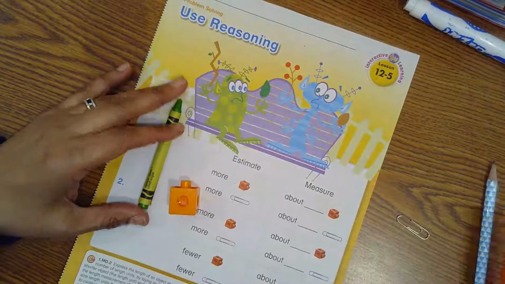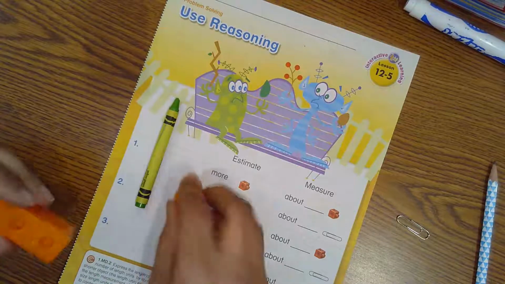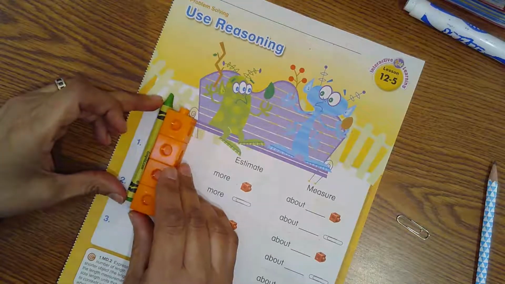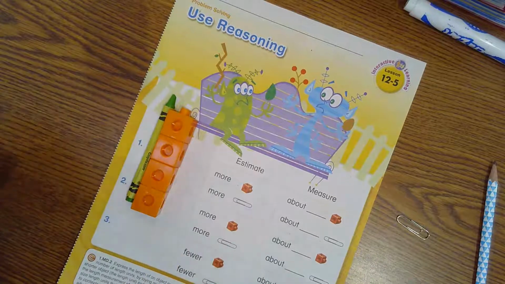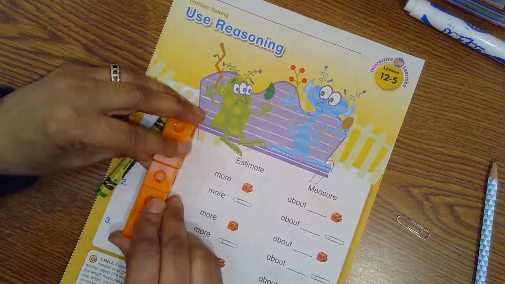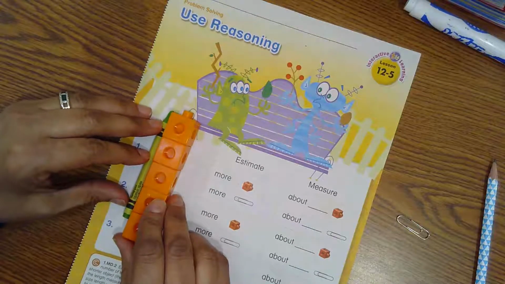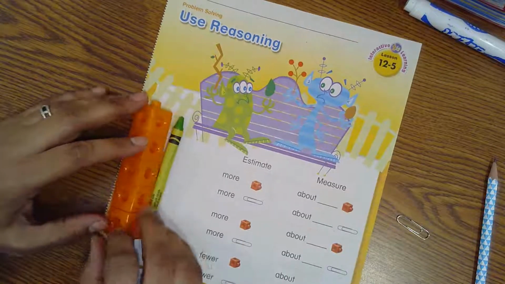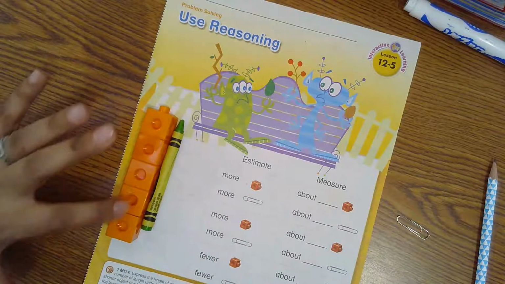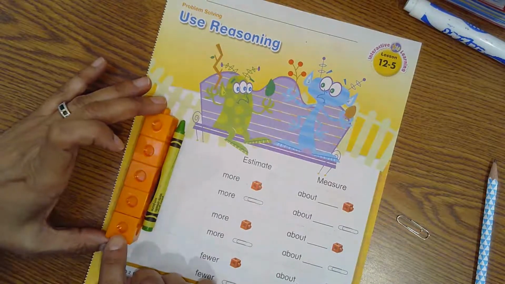All right, so let's see. I have here my crayons and I'm gonna use connecting cubes. I think I need one more. So I put it here. It's about 1, 2, 3, 4, 5. It's about 5 connecting cubes.